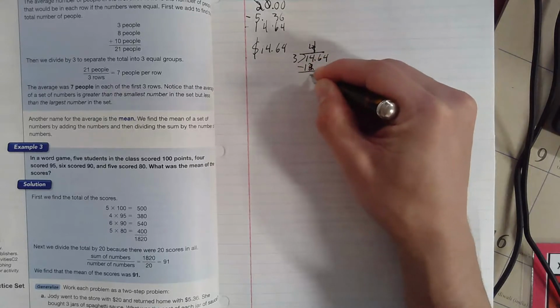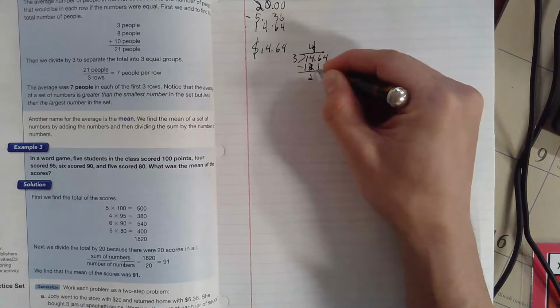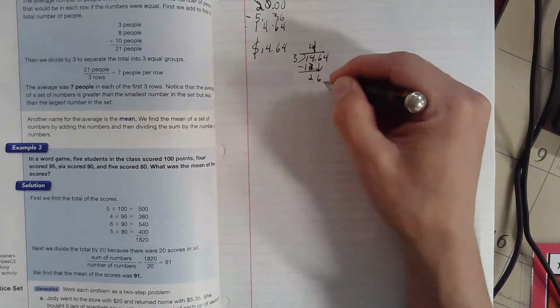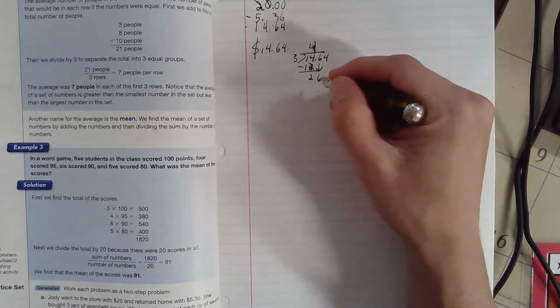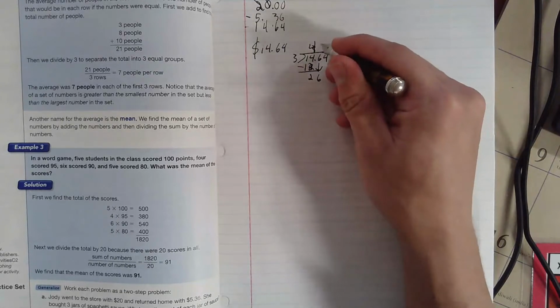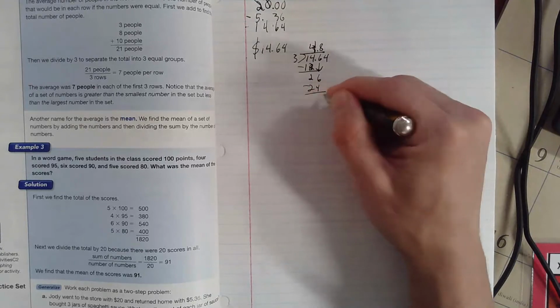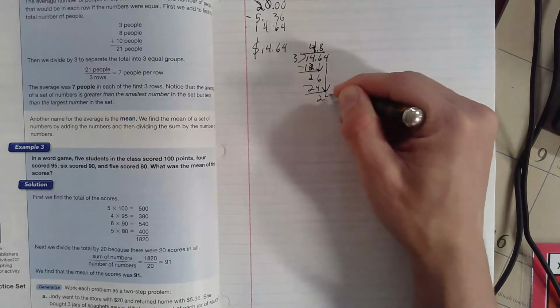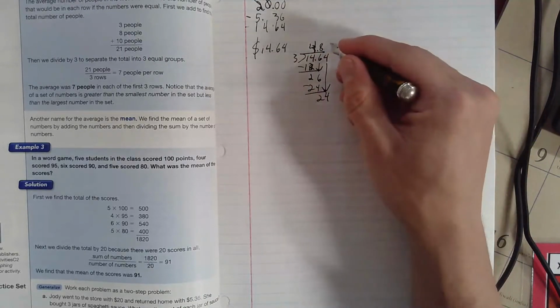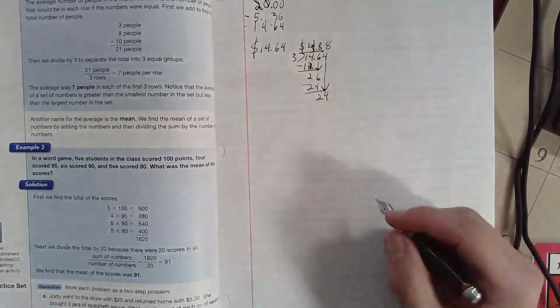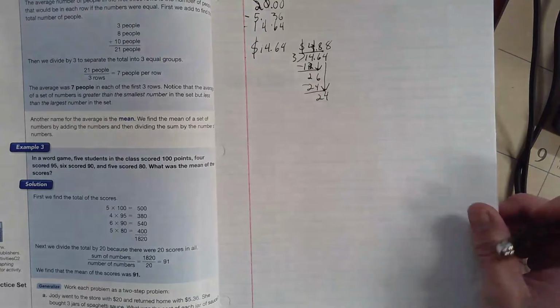That's 12. 2. 6 goes down. 3 goes into 24, 8 times. 24. So it's $4.88 each. Okay. All right.